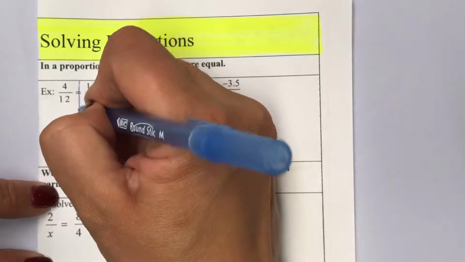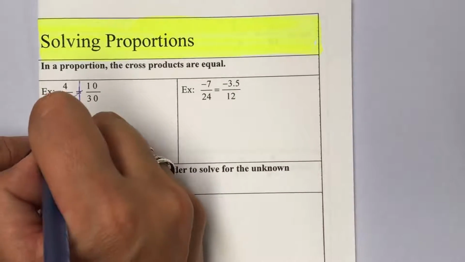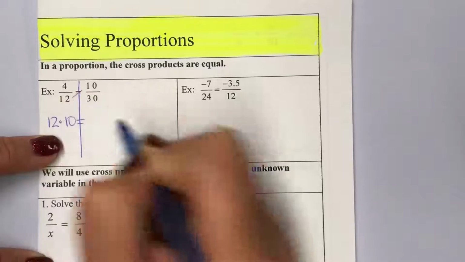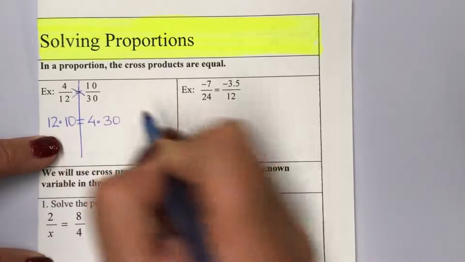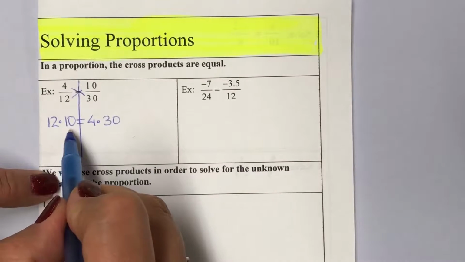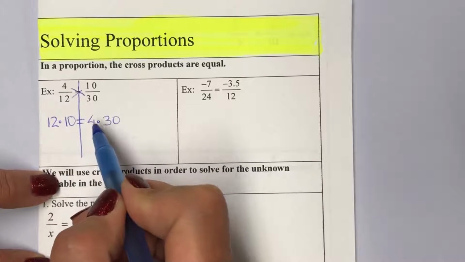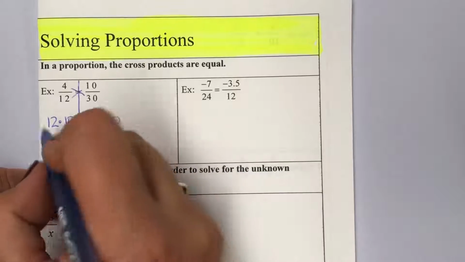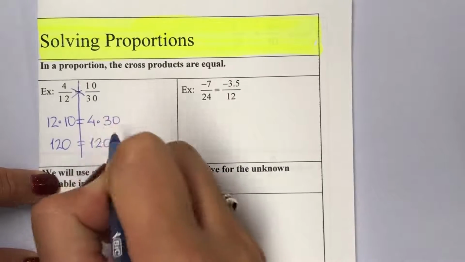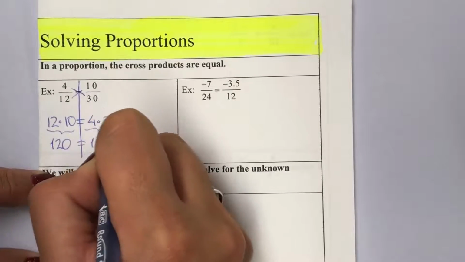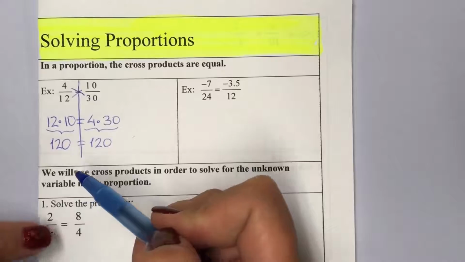So what that means is if I multiply the numbers across, 12 and 10, 12 times 10, on one side, and the numbers across, 4 and 30, on the other side, the multiplication on the left will equal the answer on the right. So products should be equal in the proportion. 12 times 10 is 120. 4 times 30 is 120. So in the proportion, the cross products, the multiplication of the numbers across, are equal to each other.